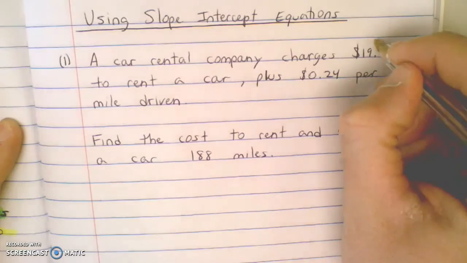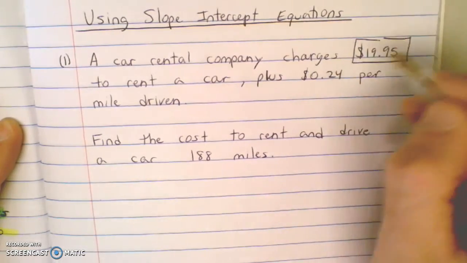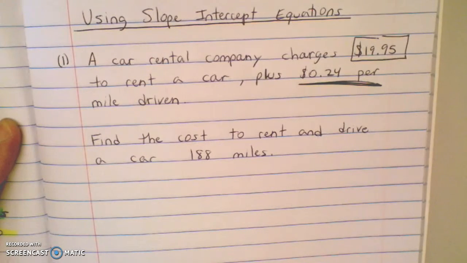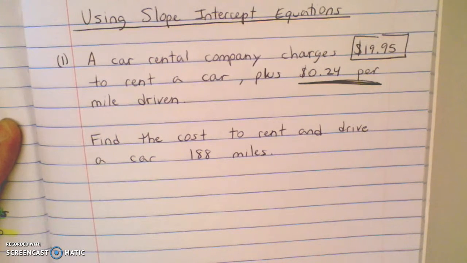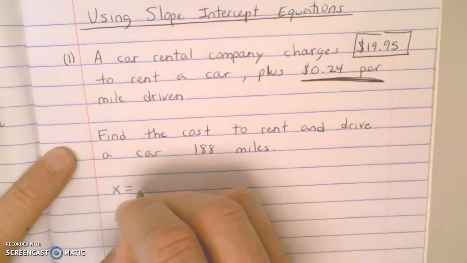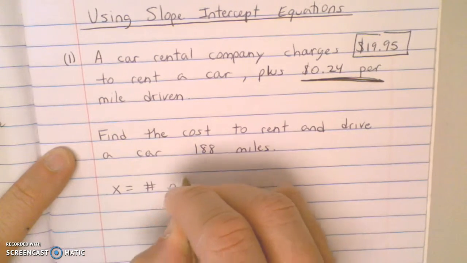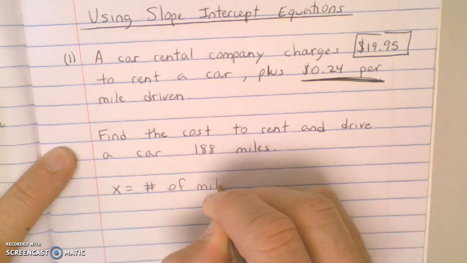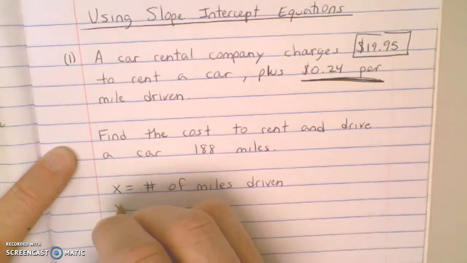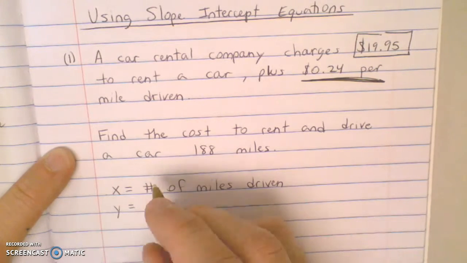We have the $19.95 to rent the car, and then 24 cents per mile driven. So to solve, we're going to say x equals the number of miles, because that's the independent variable. And y is going to be the total cost.